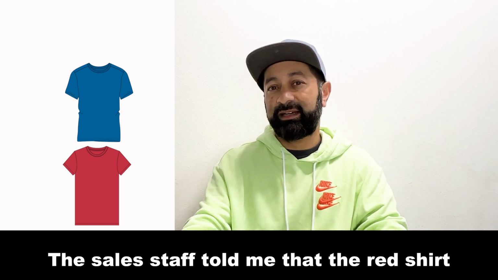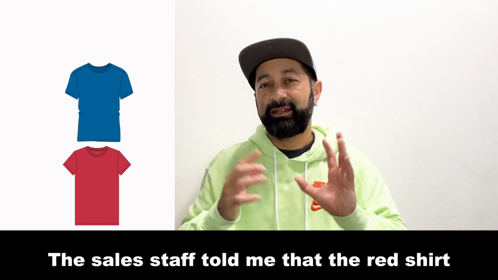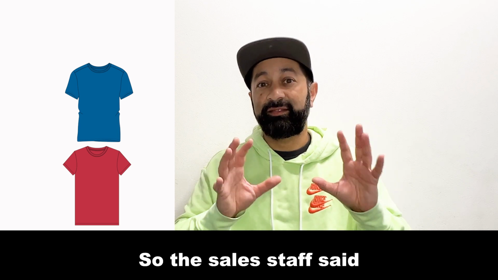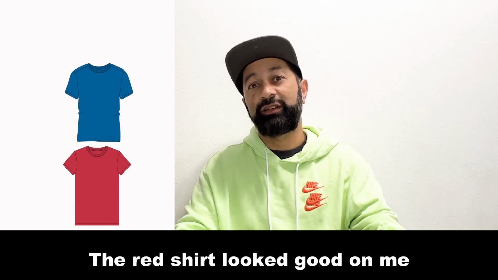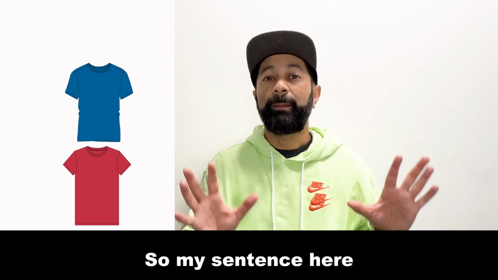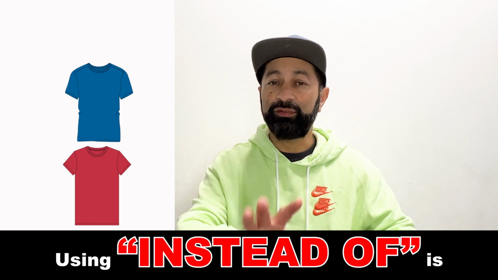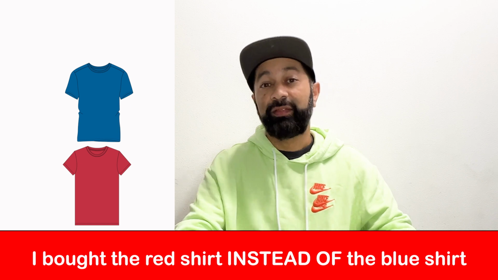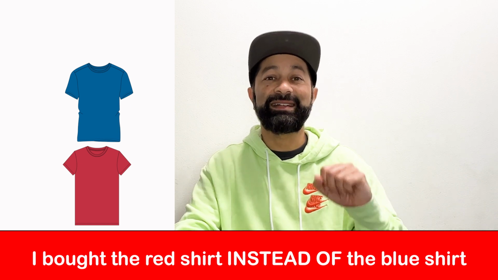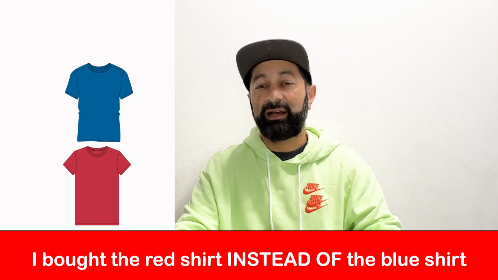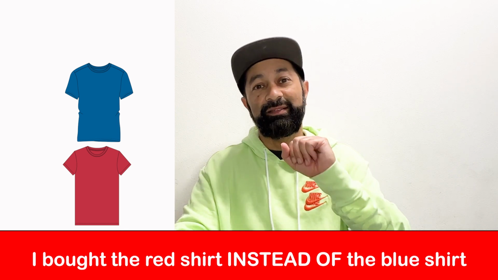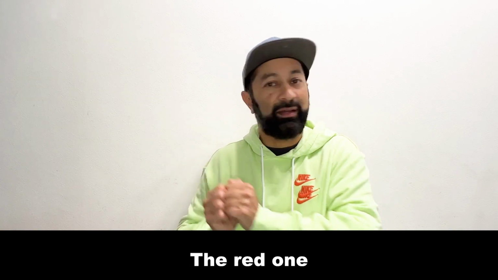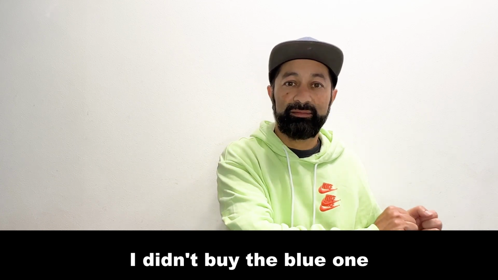The sales staff told me that the red shirt looked good on me. So my sentence here using "instead of" is, I bought the red shirt instead of the blue shirt. So, which did I buy? The red one. I didn't buy the blue one.